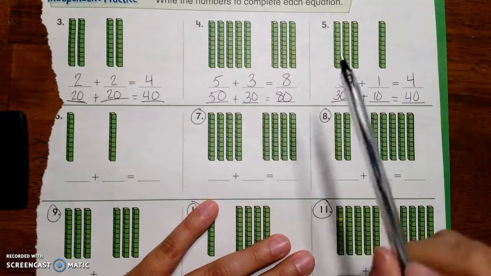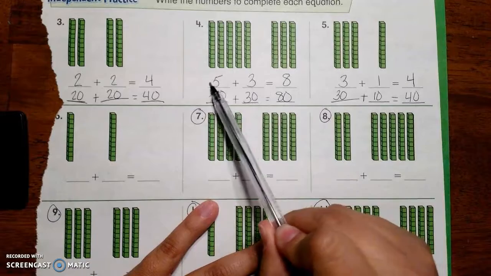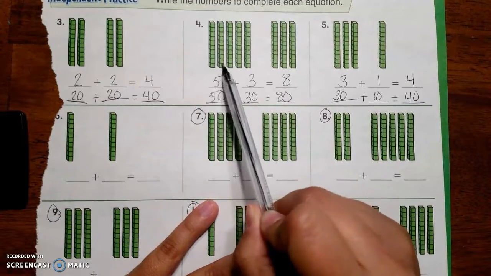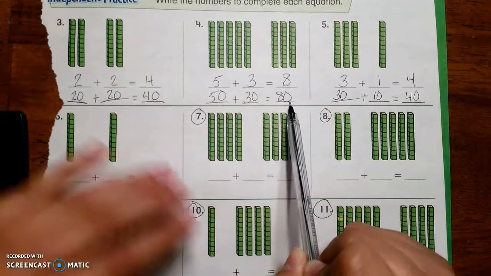All right, you guys see the pattern? I'm counting by ones first to do the first problem, and then I'm counting by tens to do the second problem, right?